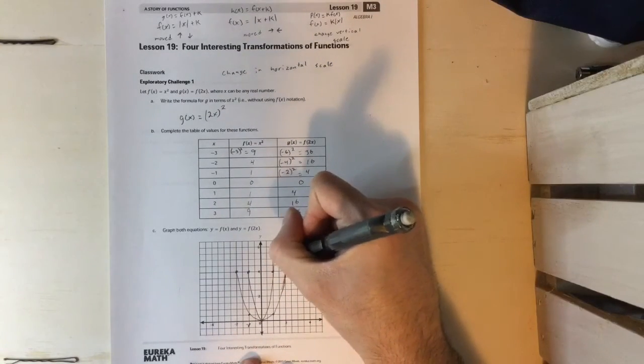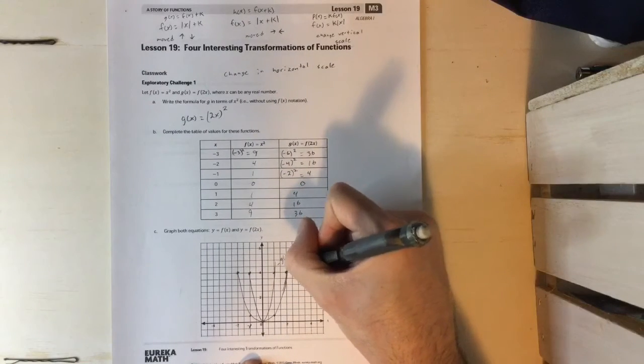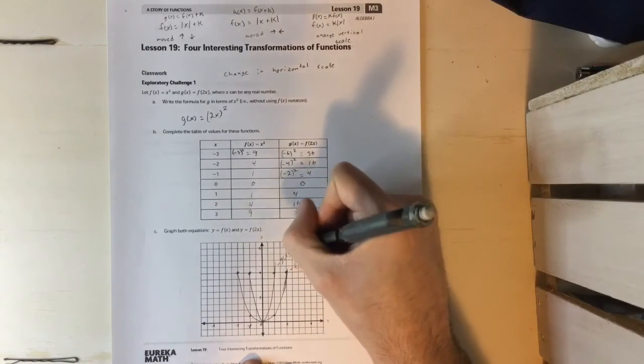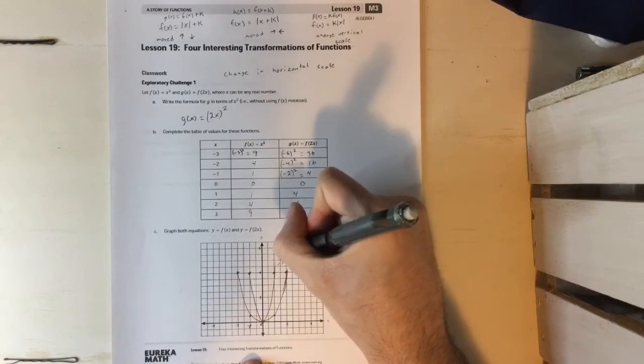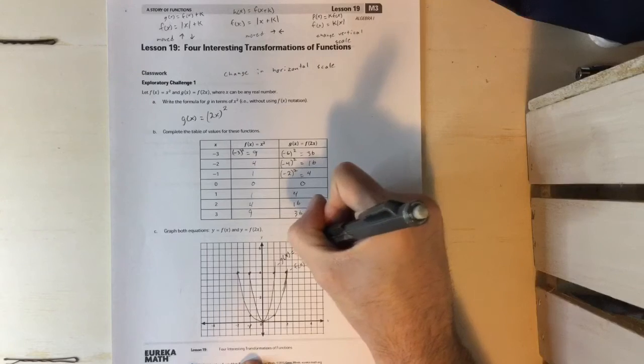So this is going to be g of x. And this will be f of x. So another way to think about this, g of x is going to end up equaling f of 2x.